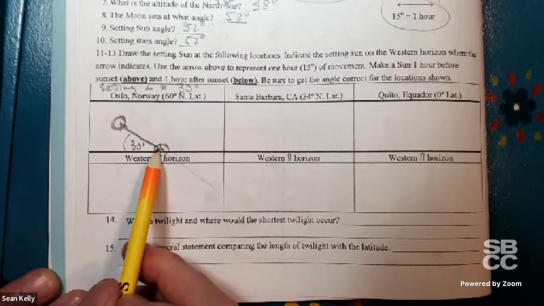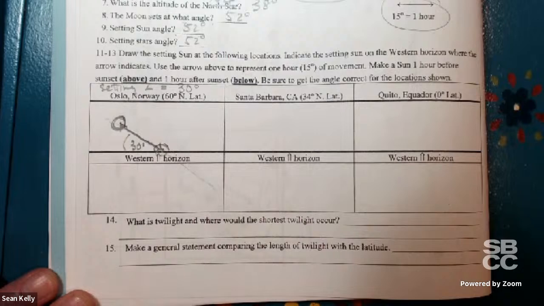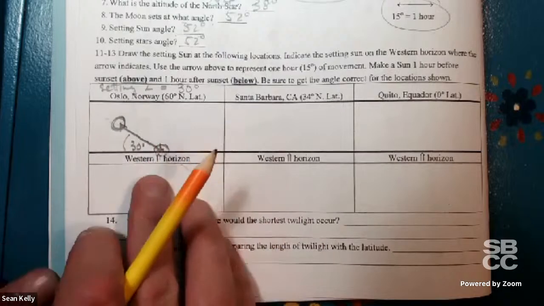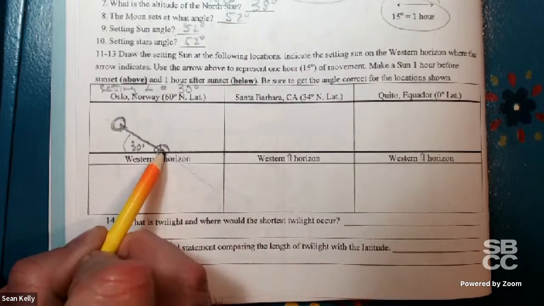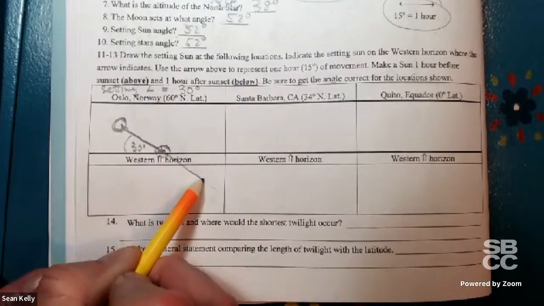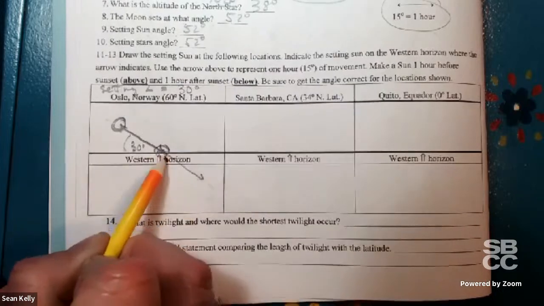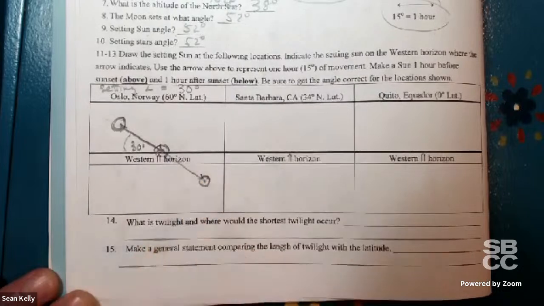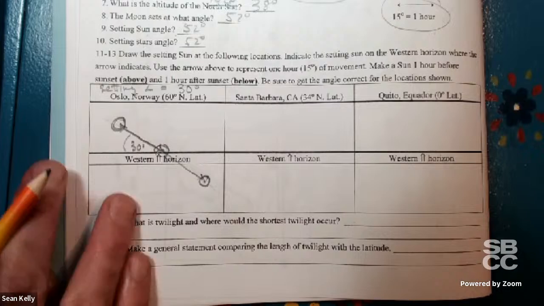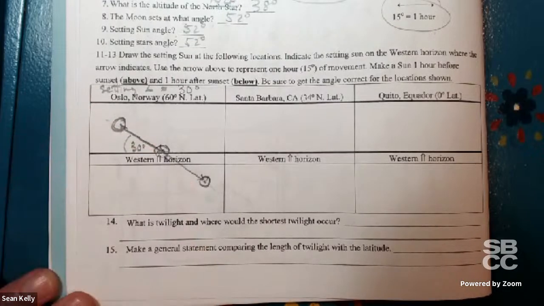Where will the sun be 1 hour after sunset, right? Now that the sun has set, it's going to be below the horizon, but it's going to follow the same exact line, right? That 30-degree angle line. And so here's my sun 1 hour after sunset. Everybody understand that's what's going on. The sun is moving 15 degrees across the sky every hour.